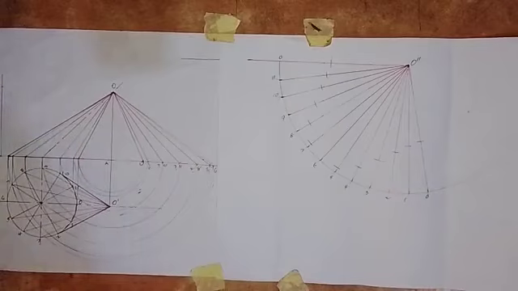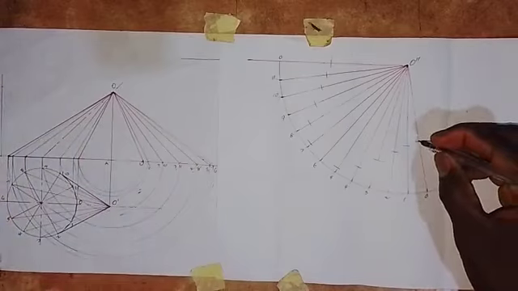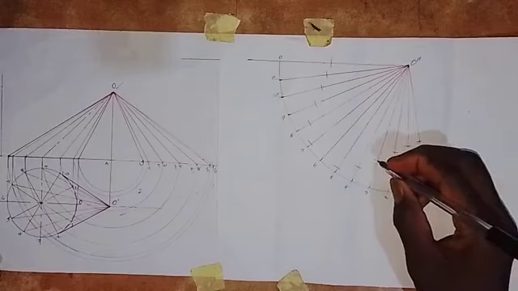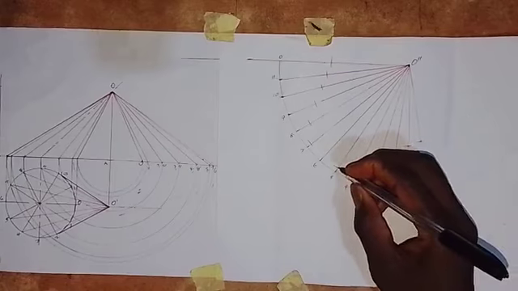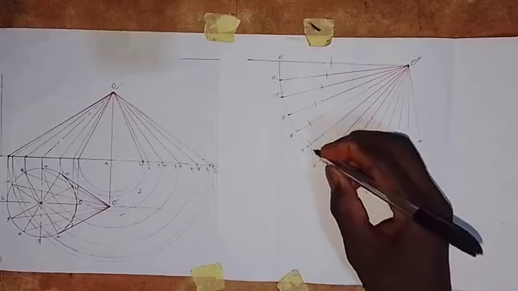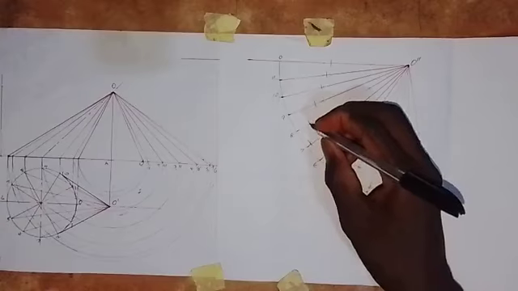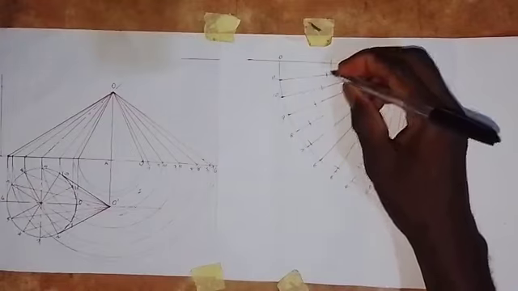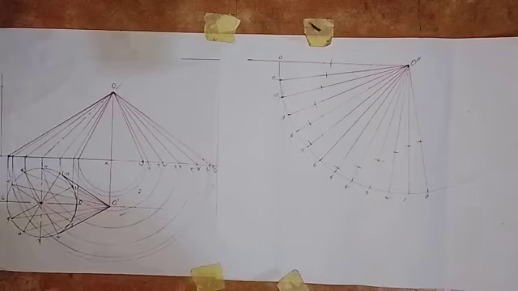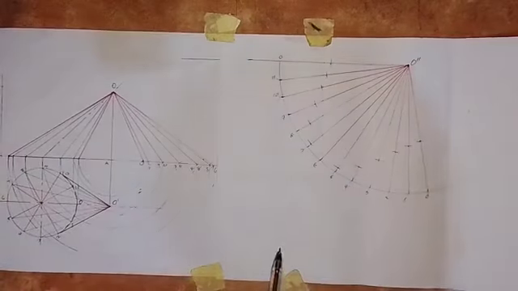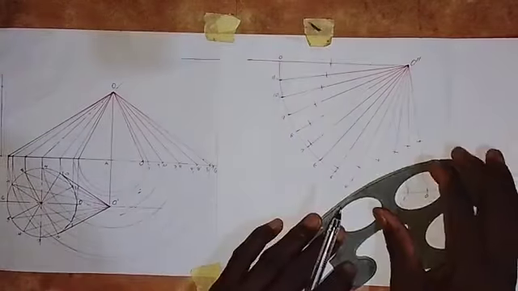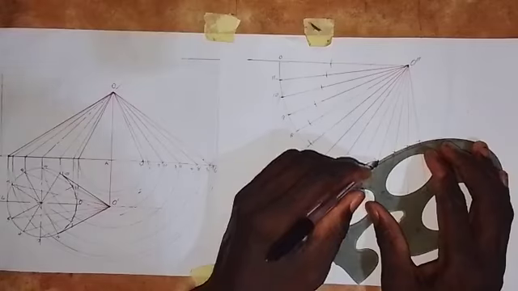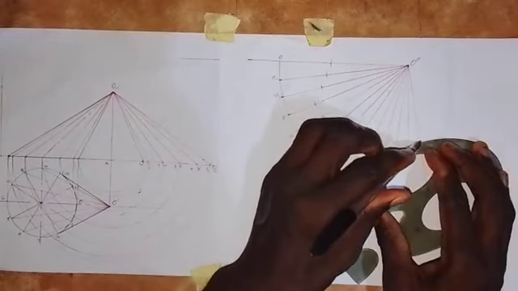So what we have to do now, these points we are going to join together with the use of a French curve. So it's very simple and very, very interesting. Just follow my instruction, and then you get it done with ease. Okay, so what I'm going to do now, I need my French curve. So looking at how the points are arranged here, I can join these points together like this.